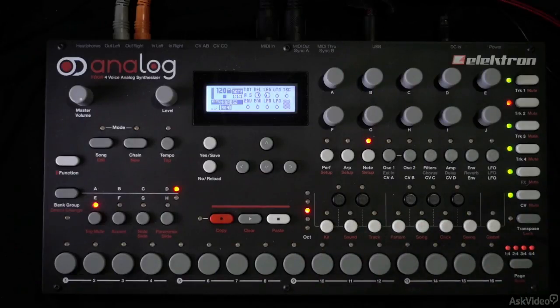So let's say that you just got Analog 4, brought it home, you're firing it up, and you don't really know much about the Elektron workflow or how the step sequencer works. I think the best way to really see what's going on is to check out some of the preset patterns and kind of deconstruct them, get an idea of how they've been put together.